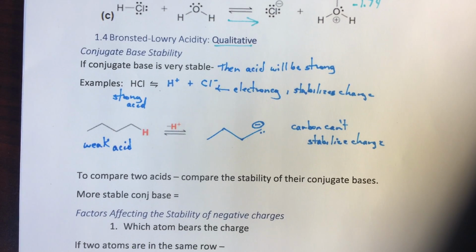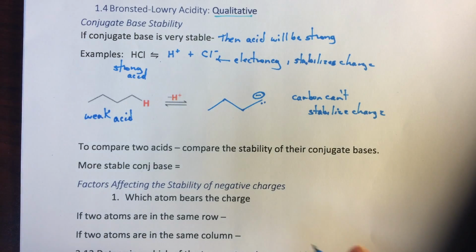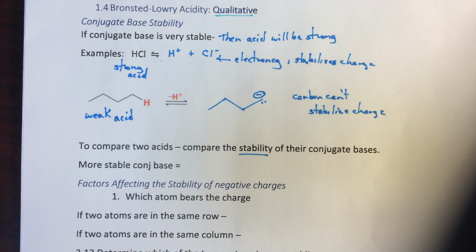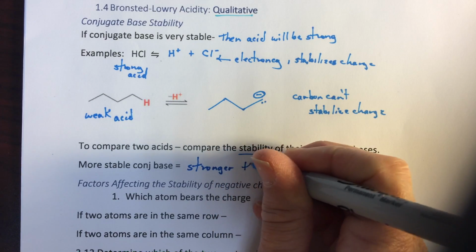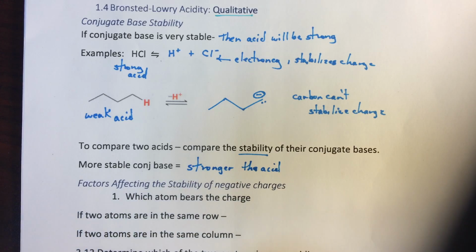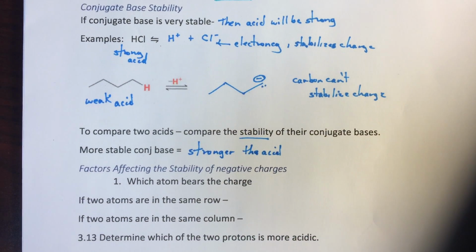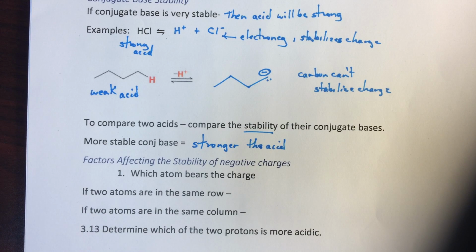So to compare two acids, we want to compare the stability of their conjugate bases. The more stable the conjugate base, the stronger the acid. And so you ask, how are we going to know how stable the conjugate base is? Well, there are four things we're going to look at. We're going to look at which atom is bearing the charge, what sort of resonance might be involved, induction, the effect of neighboring atoms, and the orbitals.